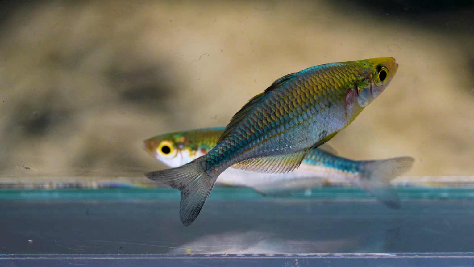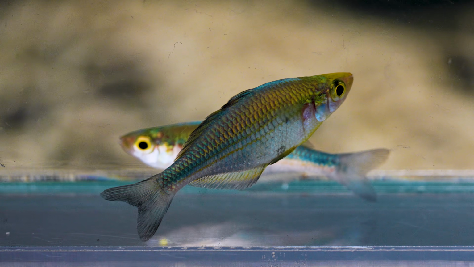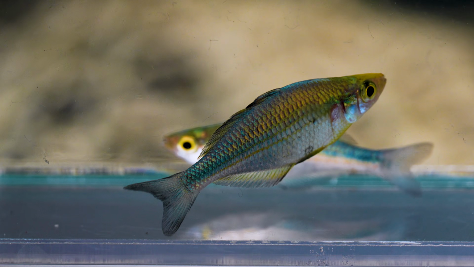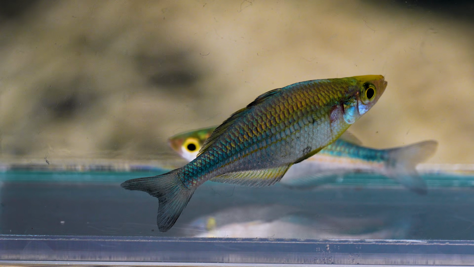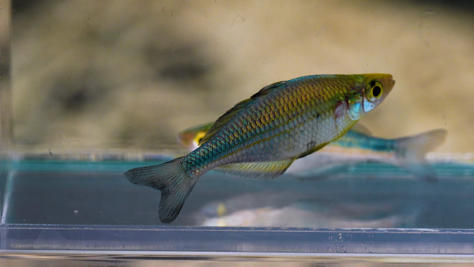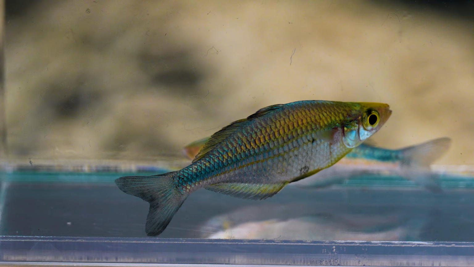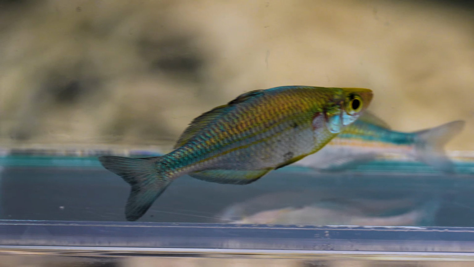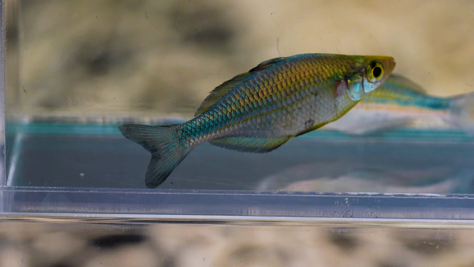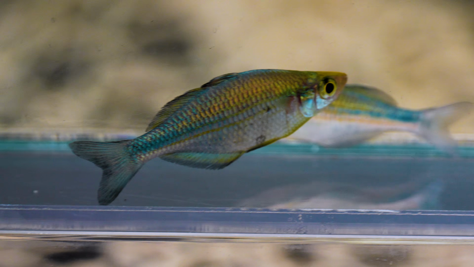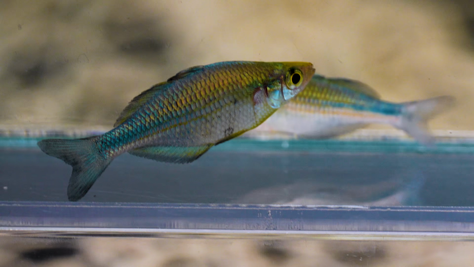So these guys will get along with any other fish in the fish tank. Don't put them in with obviously predator fish or aggressive African cichlids, but you can put them in with medium-sized, smaller South American cichlids, tetras. Since these guys tolerate higher temperatures, these are also good discus tank mates. So these are good for a discus tank too.